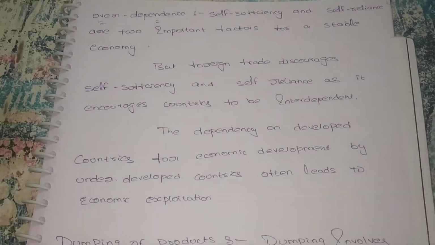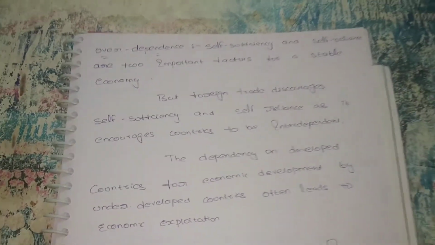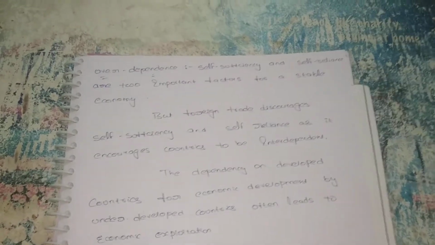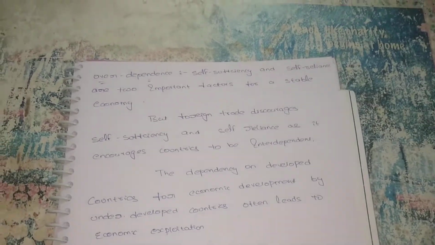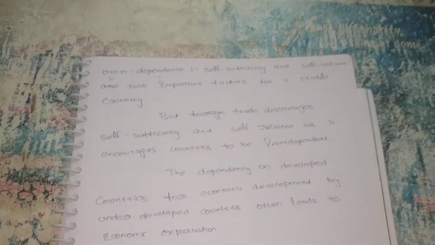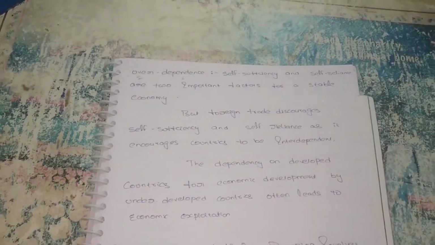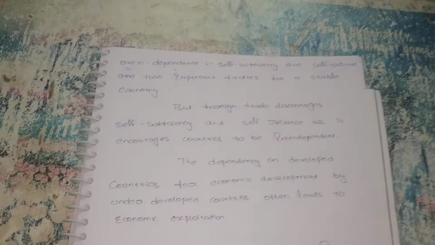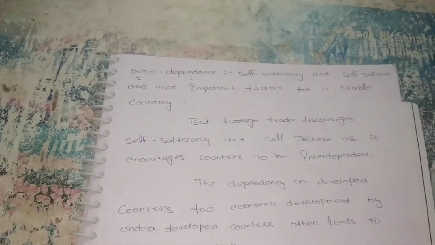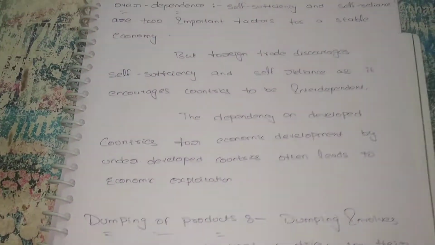This is also one of the reasons. It is one of the disadvantages. Why is it a disadvantage? Because of over dependence. We are depending on other countries. The developed countries produce goods at a very cheap rate. We purchase these goods, so we increase our imports and decrease our exports. For this, our revenue goes to the other countries. So the developed countries will become more developed and our developing countries will remain developing countries only. So we can say it is one of the disadvantages.